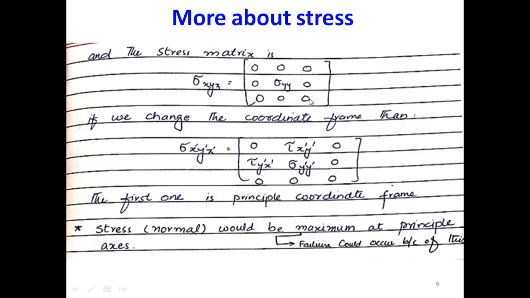Here, this normal stress is zero because there is no loading here. And also this normal stress is zero because there is no loading along the z-axis. There is no loading along the x-axis. We have only loading along the y-axis. That's why we have sigma yy, and this sigma yy is the principal stress. So the conclusion is that the coordinate frame x, y, and z in this particular case is a principal coordinate frame.